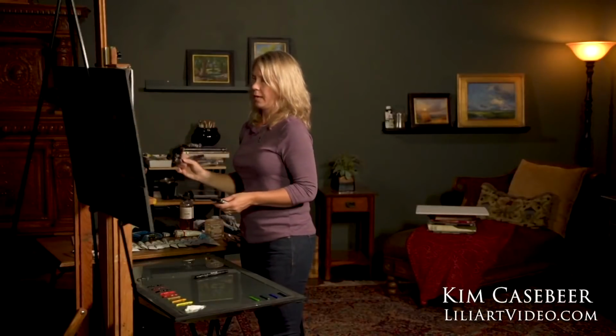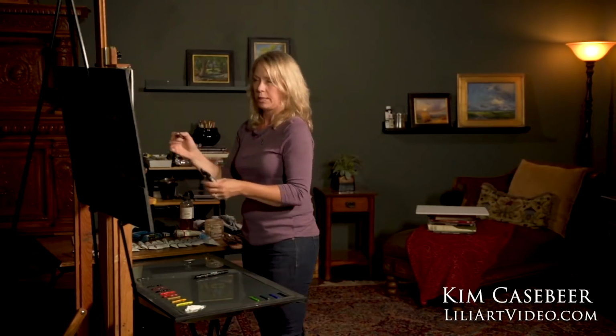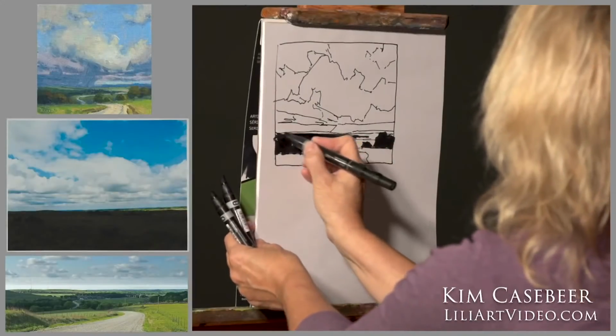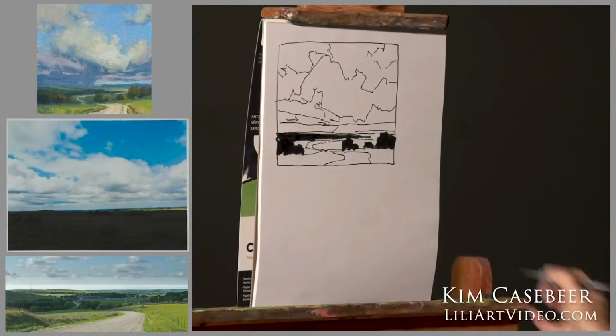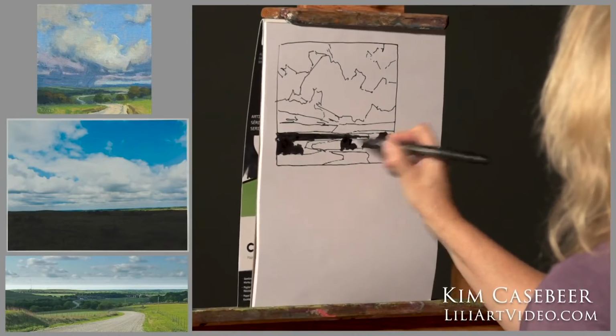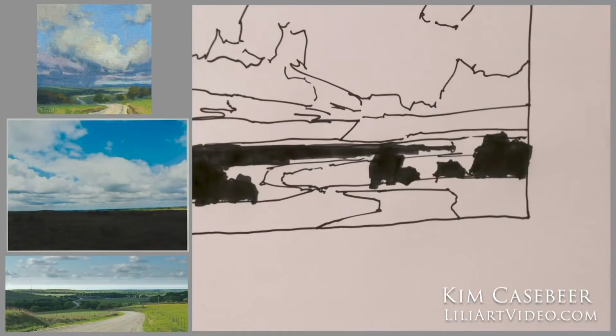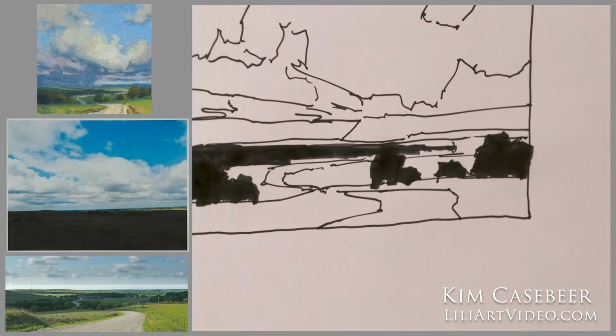And if those connect, anytime you can connect the darks in your painting, that really helps a person's eye move through the painting. So we're going to probably bring this tree up a little bit so that those darks will connect. And that is, for right now, the only part of the value sketch that needs the 70%.